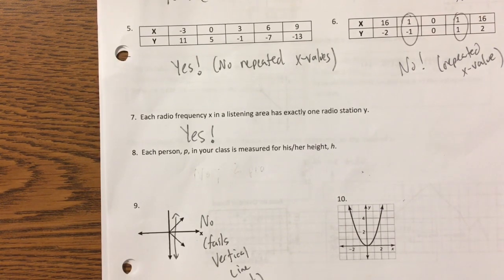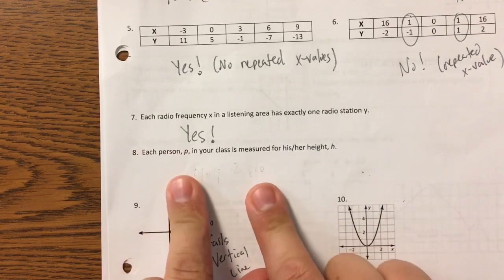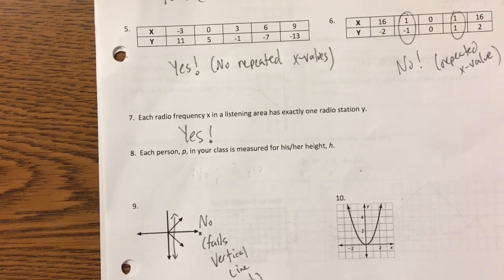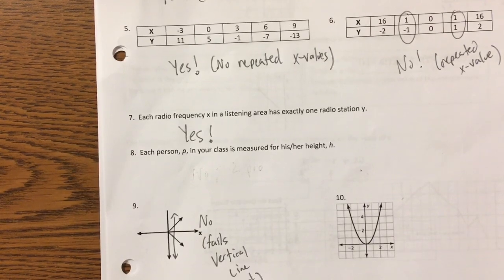Like, what is our x's and what's our y's? What are our inputs and what are our outputs here? So in this case, our input is the person and our output is the height. So you have the person first, you measure them, and then they output a number, basically, right? So can there be a person with 2 different heights? Yes? No. Depends on what shoes they're wearing. Well, I'm going to go with no. You can only have one height.